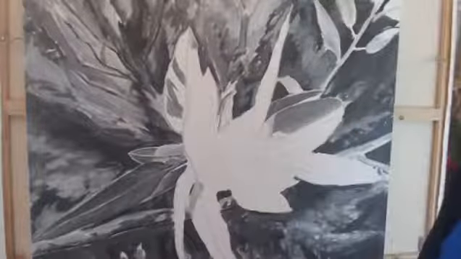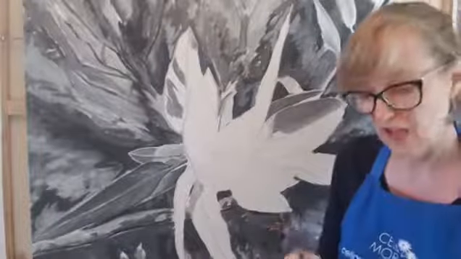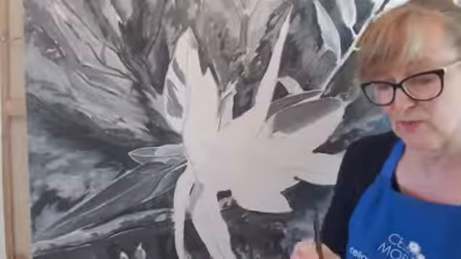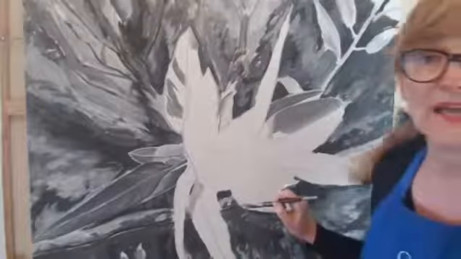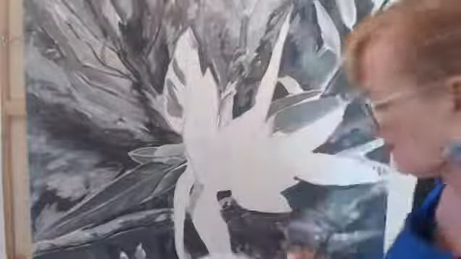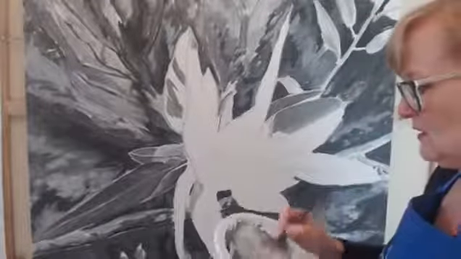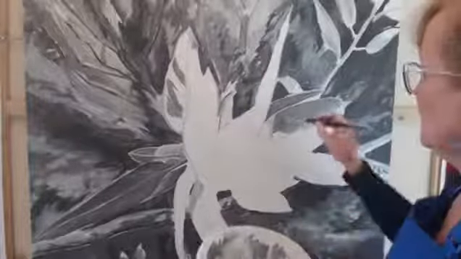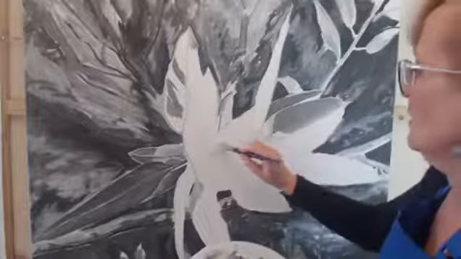So in terms of what we were talking about last week, I'm really just dealing with light right now. Which are the lighter or darker leaves? Is it the background, the darkest part, which it is in here? And I do tend to start with the darkest and work towards the lightest. Now this leaf is even darker down here.